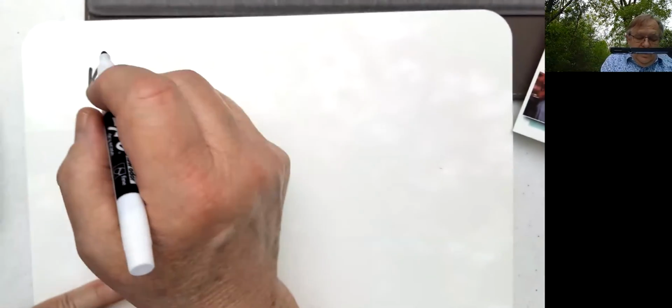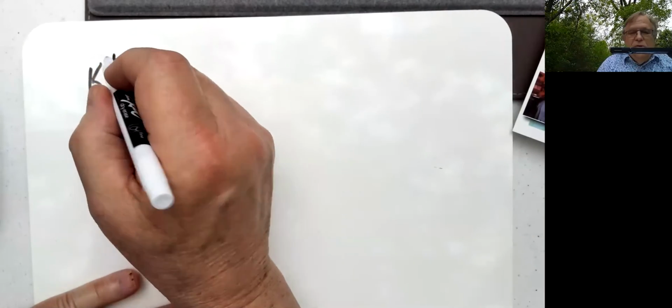I see a mosquito, so perhaps as the season progresses, being outside might not be the best studio.